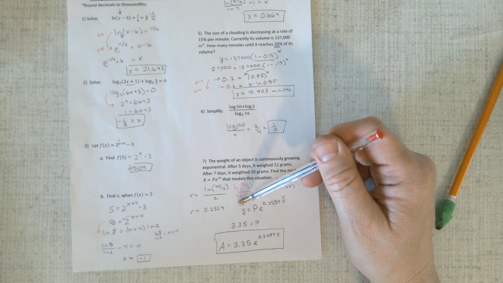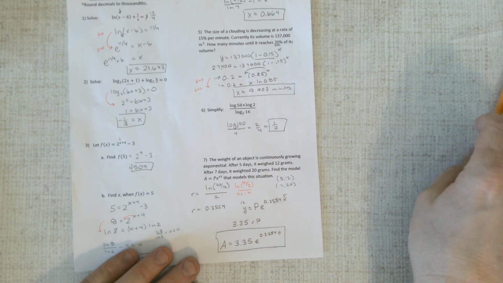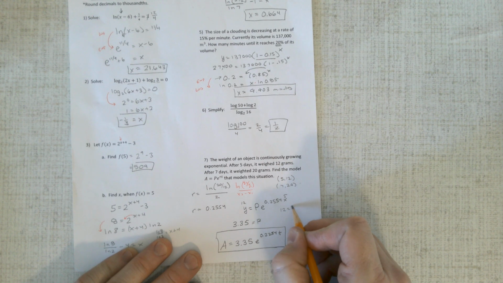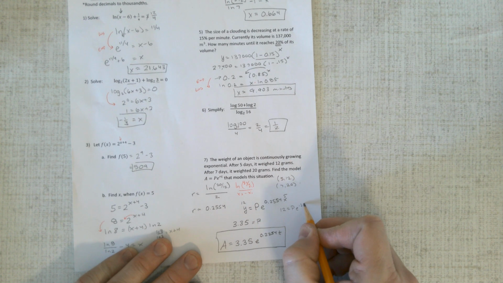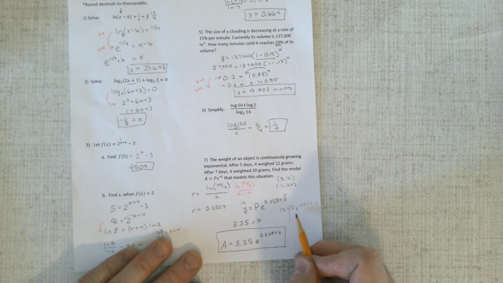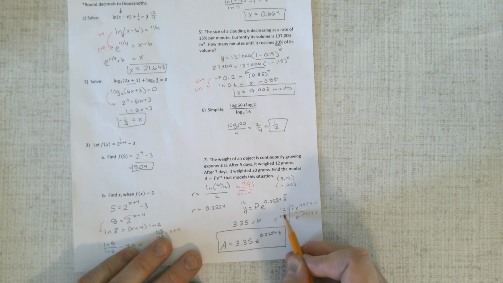Plug in a point. And now you have, I'll go ahead and write out this step. You have 12 is equal to p e to the 0.2554 times 5. And how do I solve for p? Well, I divide by that whole thing right there on both sides of the equation.